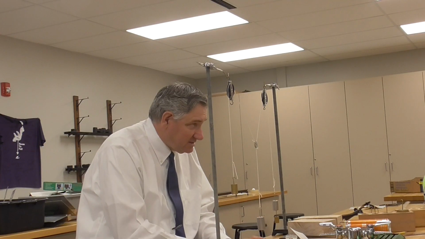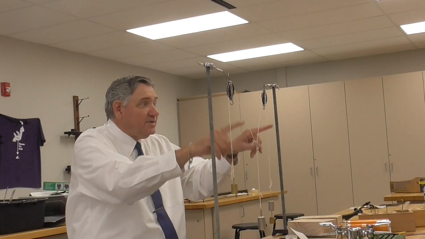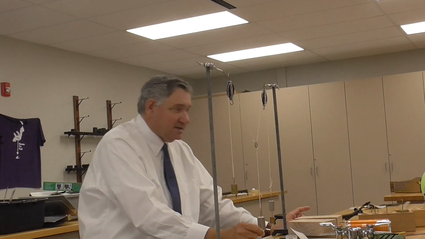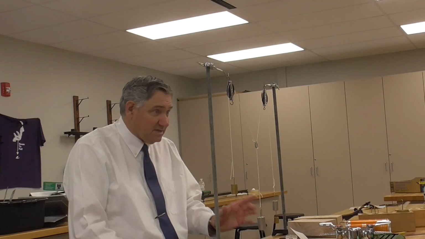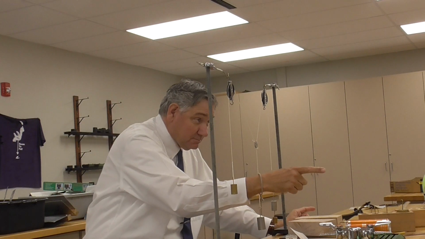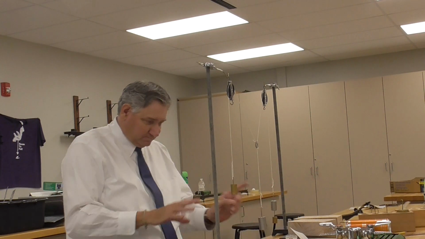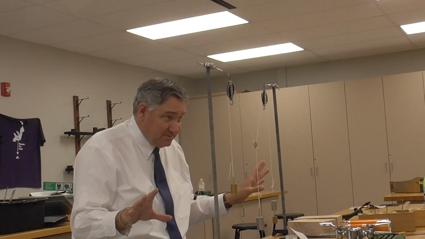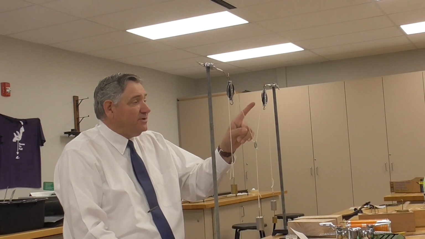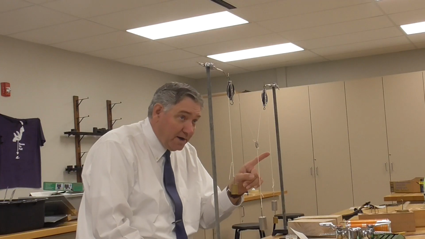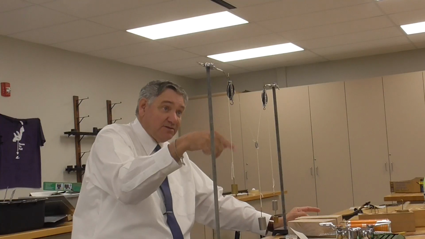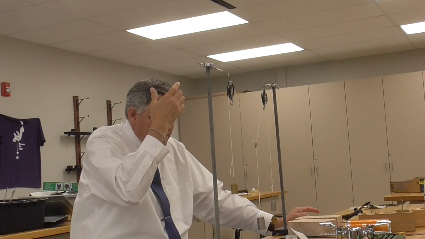If this is negative 1.96, these two together have to add up to positive 1.96. So the negative 1.96 plus these two values have to add up to 0. The whole thing is going to add up to 0, but these two values here have to add up to 1.96. So if one of them has a value of 1, the other one has to be 0.96, because these two values add up together, right?